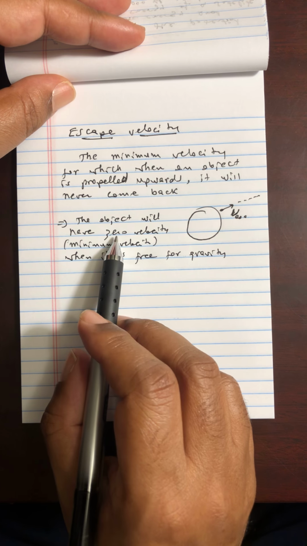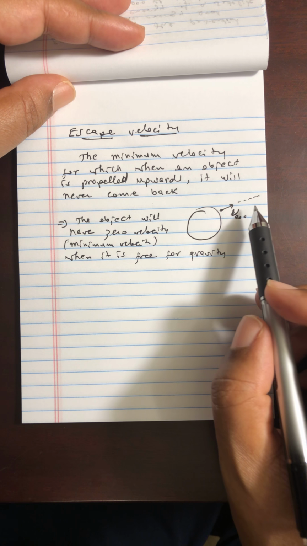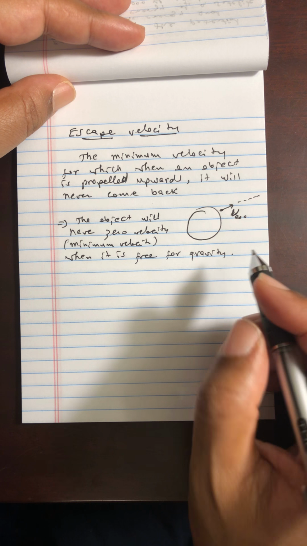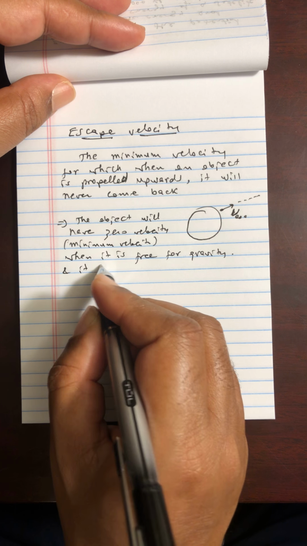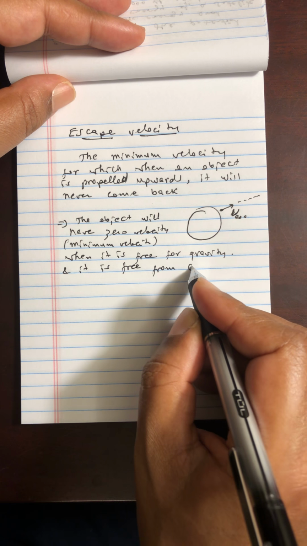Of course, if it's not zero, it means we're talking about velocities higher than escape velocity, but we're looking for the minimum. And it's free from gravity when the final location is infinity.